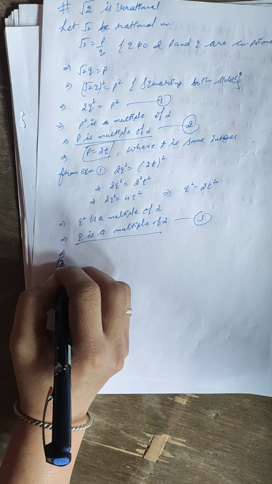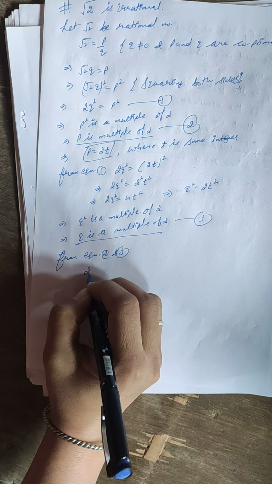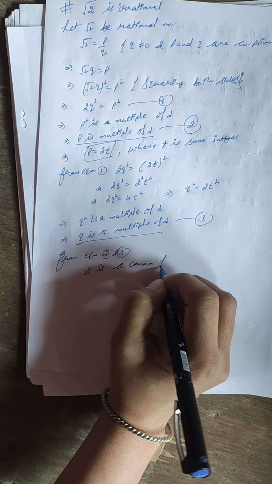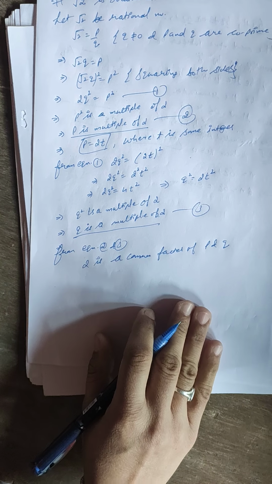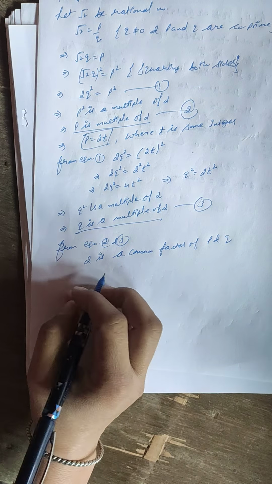Then from equations 2 and 3, we have that 2 is a common factor of p and q. Now if 2 is a common factor, then it will contradict the fact that p and q are co-prime.